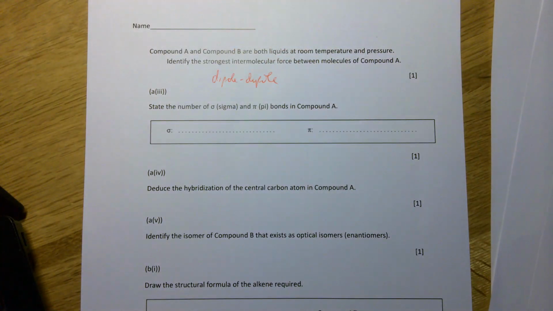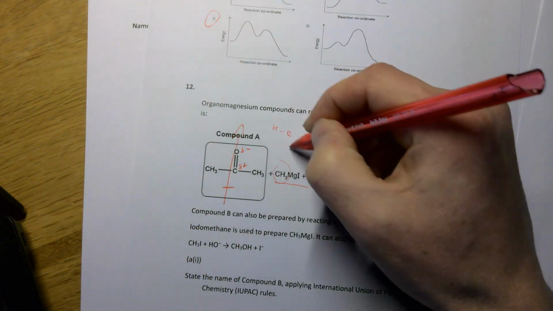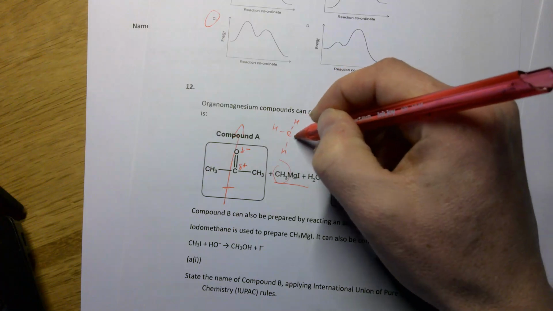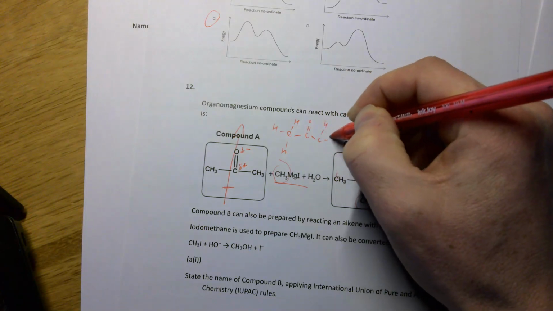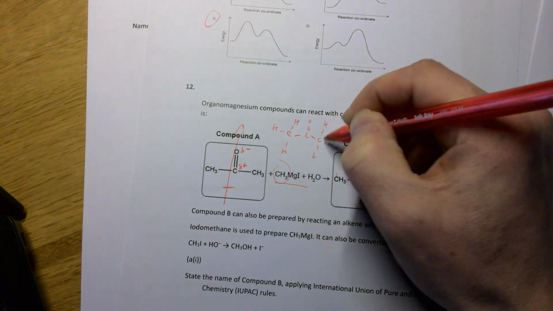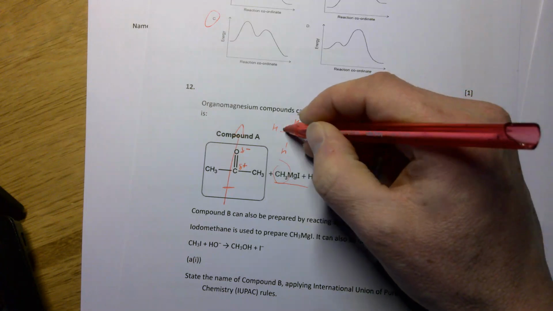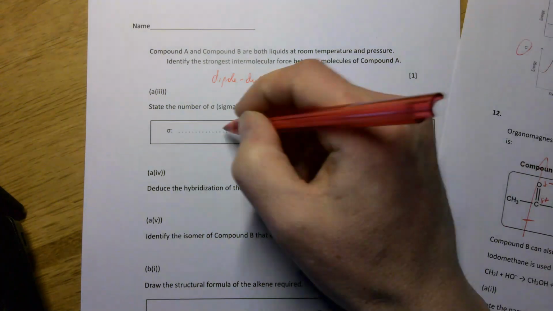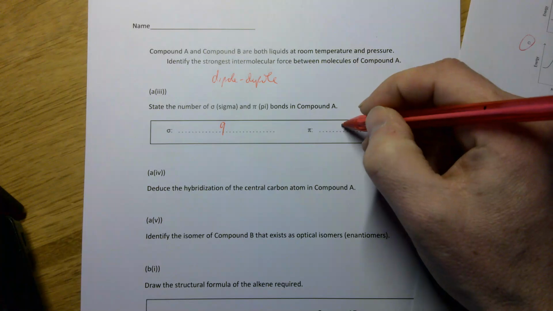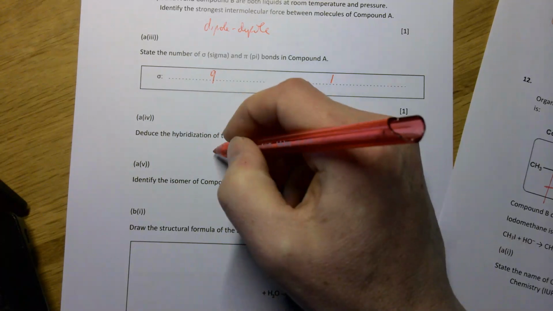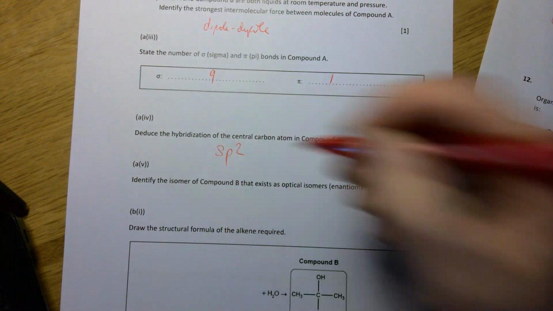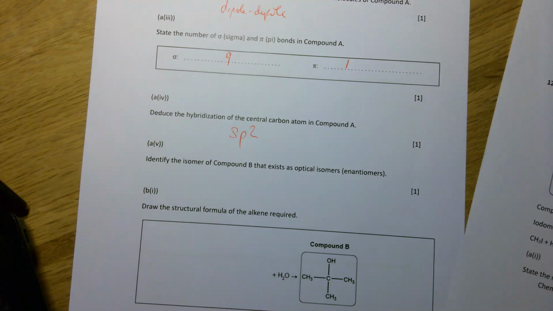Lots of you got the sigma pi things wrong. I think because you forgot the hydrogens. If I draw it in full, you'll see that there are lots more sigma bonds than perhaps you realised. So 1, 2, 3, 4, 5, 6, 7, 8, and one of these is a sigma bond, so it's 9 sigma bonds, and then the C double bond O has got a pi bond as well, so 9 and 1 there. The hybridization of the central carbon was marvellous. Everybody was able to say more or less that it was sp2, so pretty good there.